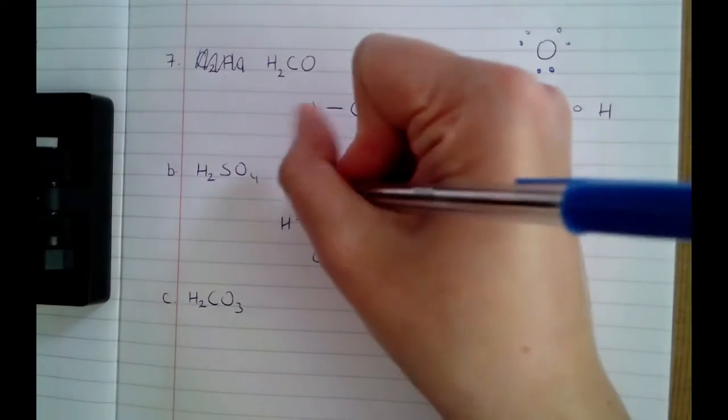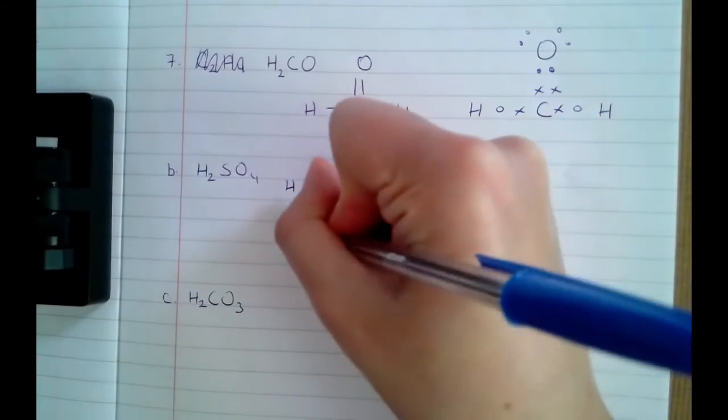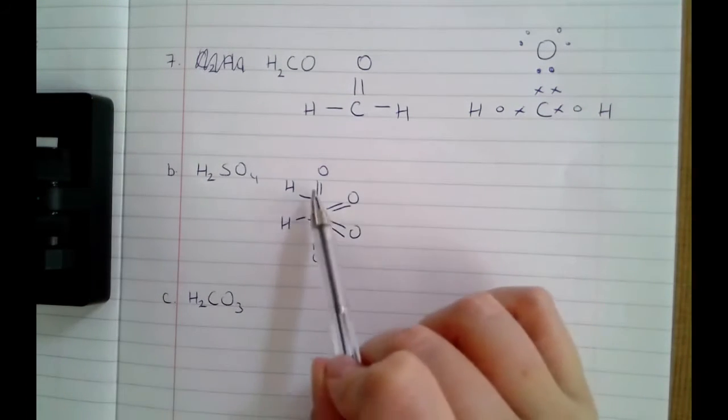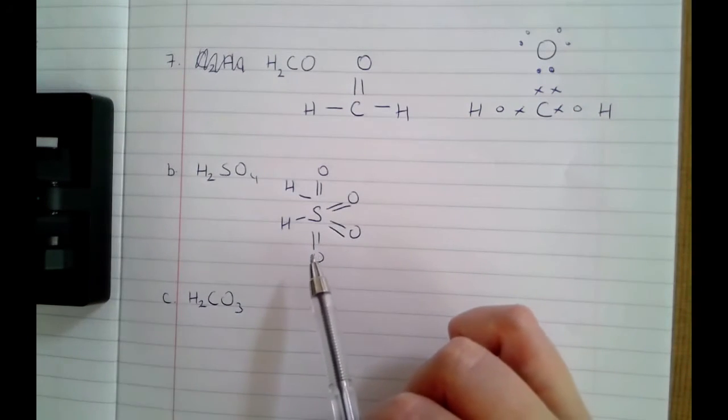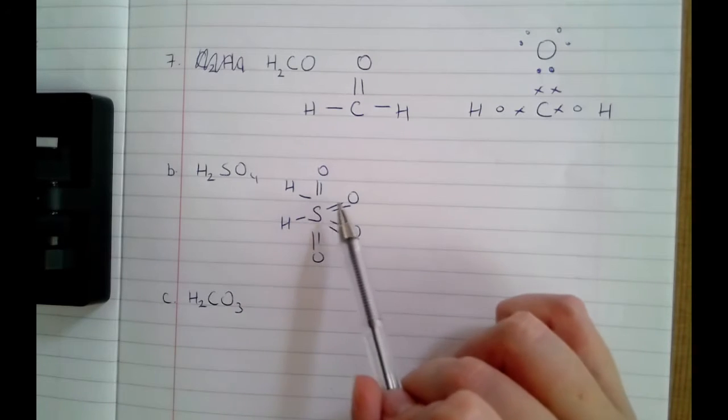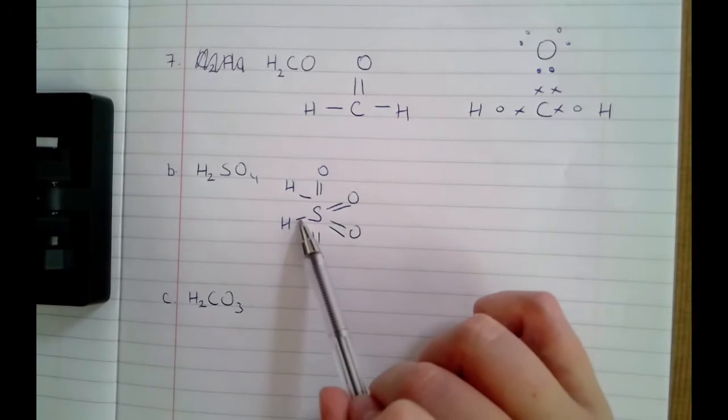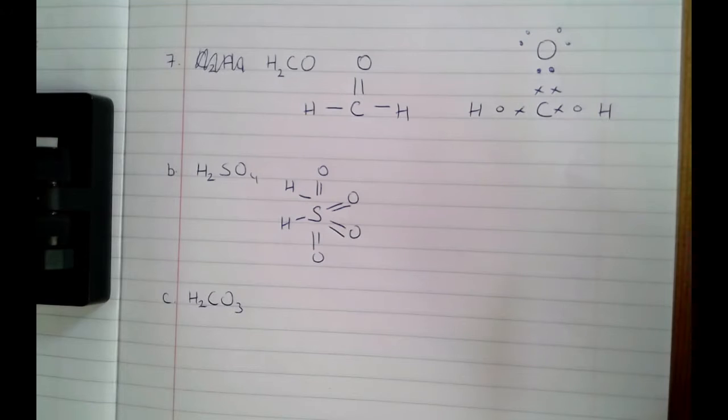All right, so why don't I just make all of these bonds here a double? Hydrogen's still happy. Now all of my oxygens are happy, but is sulfur happy? Now I've got 2, 4, 6, 8, 9, 10 bonds around sulfur. The maximum you can put around sulfur is 6, because it's in group 6, it's only got 6 outer electrons.